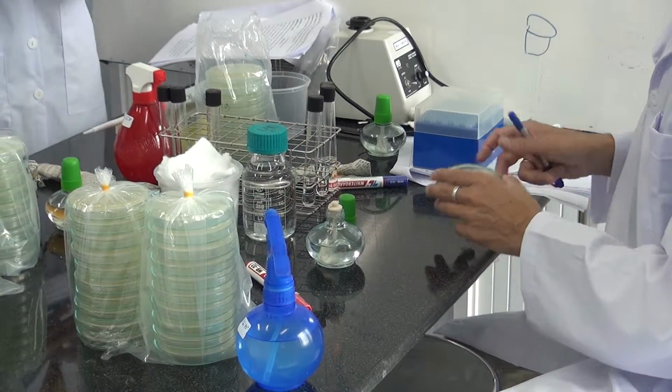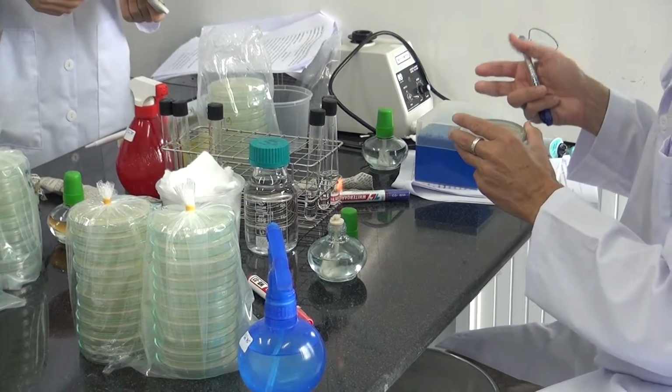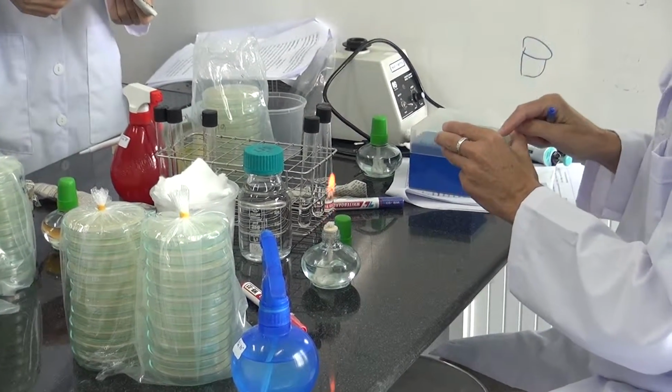And if you have in your incubator plates from different days, because you work every day, also the date should be written.